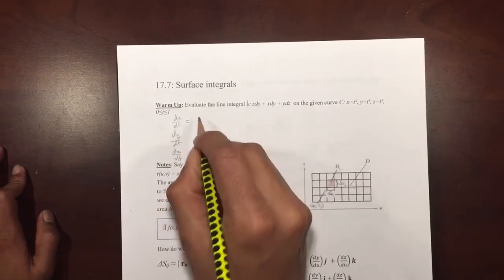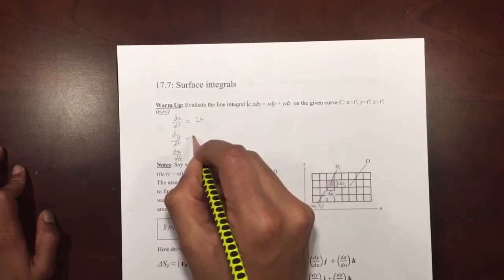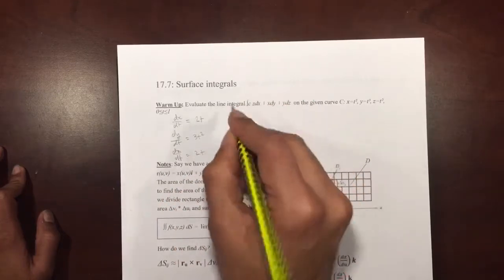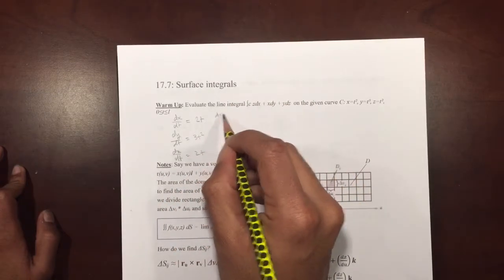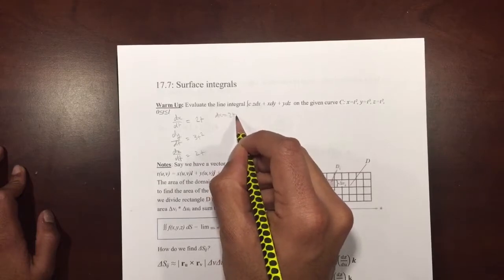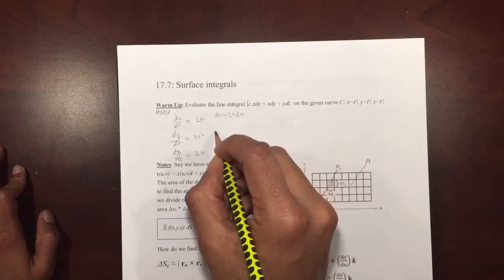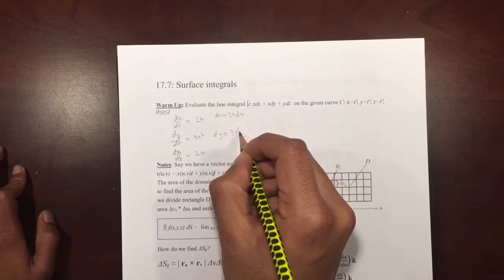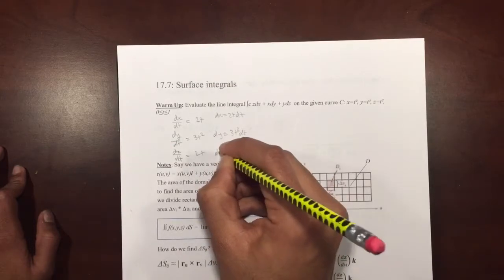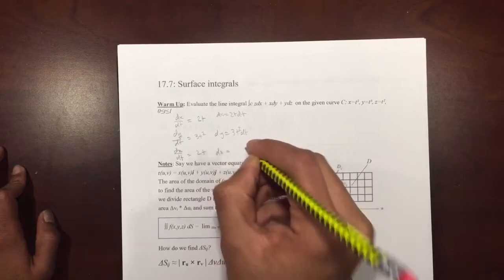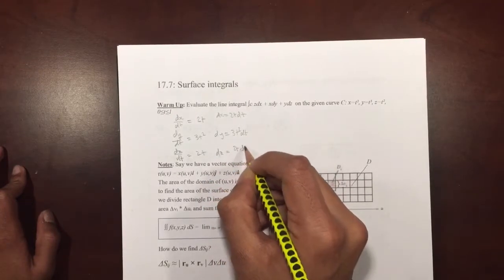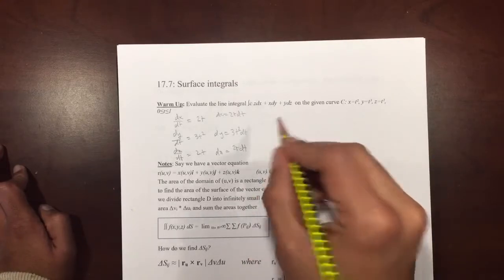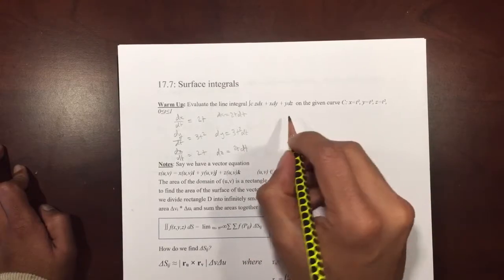And so those equal 2t, 3t squared, and 2t as well. So then dx equals 2t dt, dy equals 3t squared dt, and dz equals 2t dt as well. And so from that, we can just substitute all the x's, y's, and z's for t's.